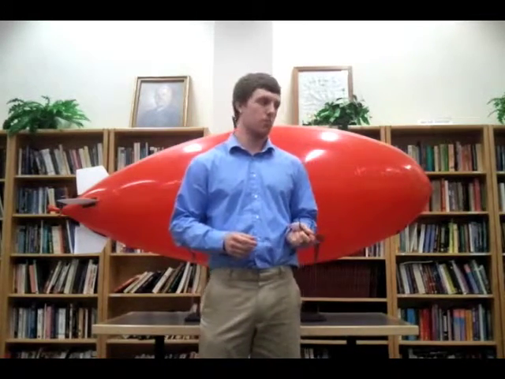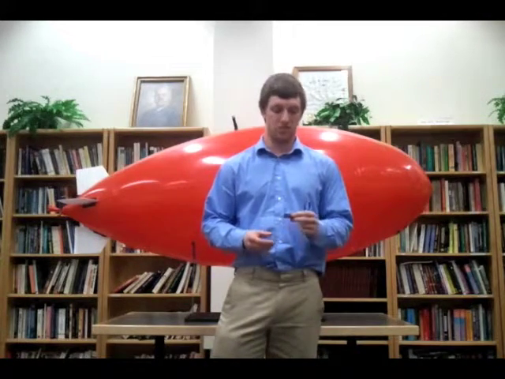So how we're transmitting wireless data from our computer to our blimp is we're using the XBee Pro, which acts as a radio frequency receiver and transmitter. It broadcasts at about 2.4 gigahertz and has a range of about 100 feet.